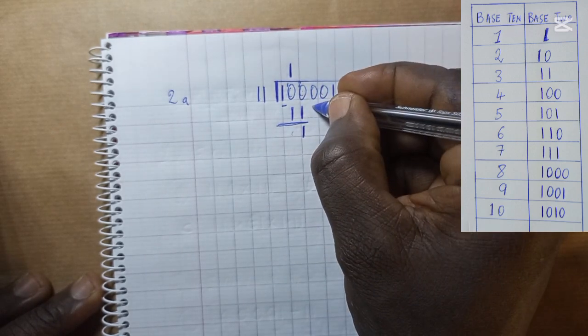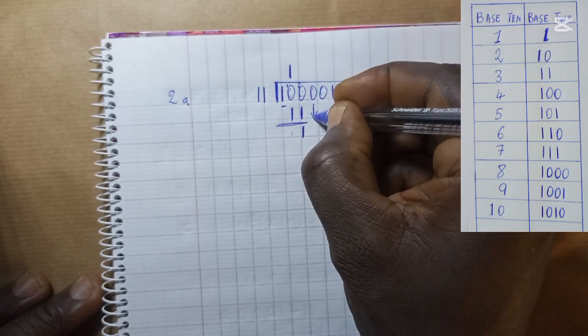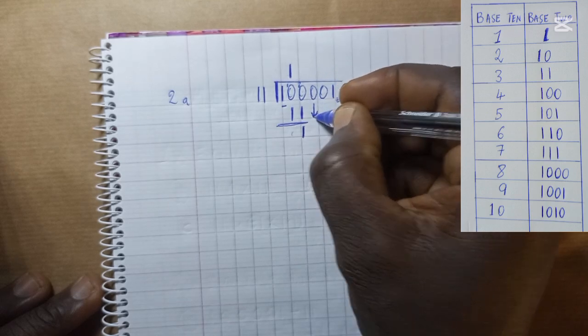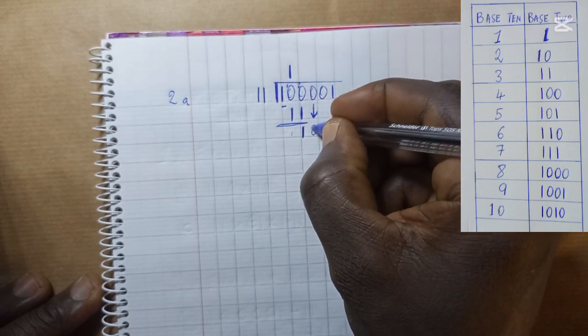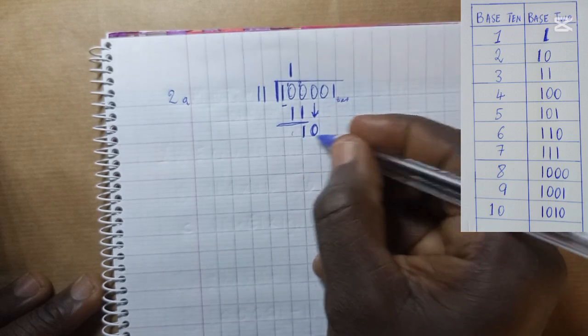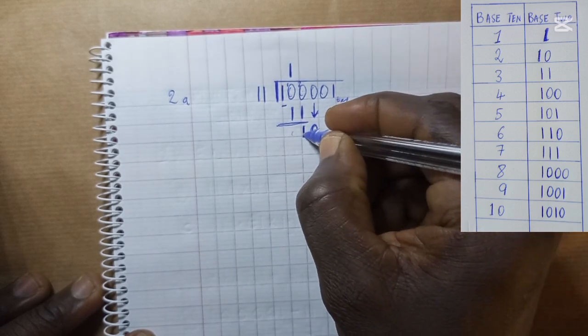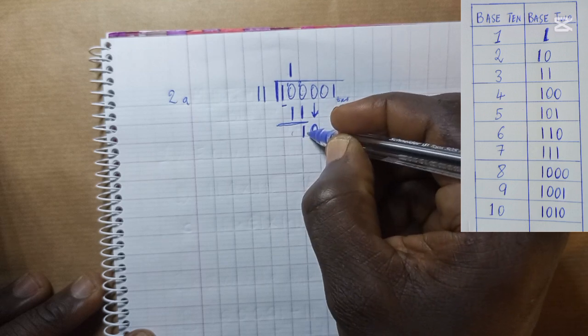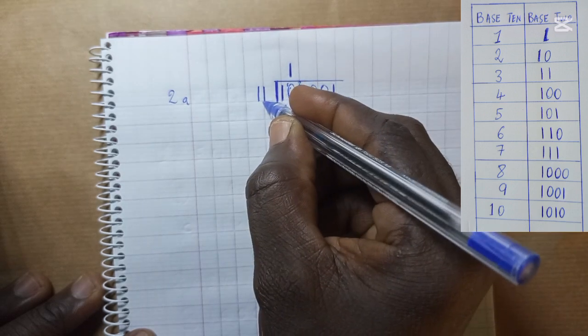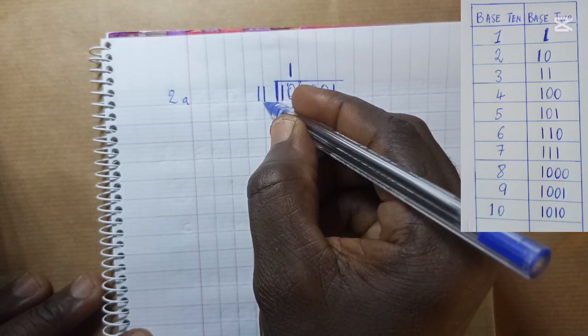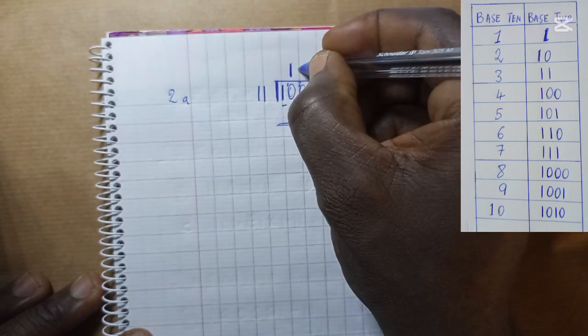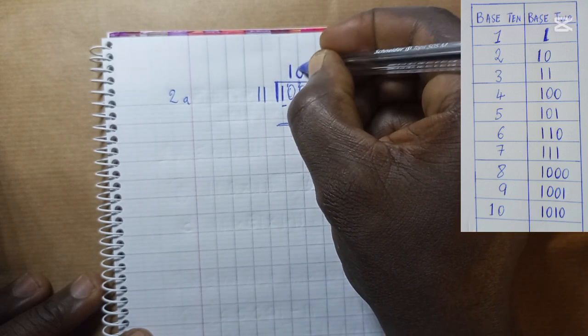So our next step now is to bring down this 0 here. That is 1 and 0 now. Now, this now is 10. Now I'm making it 10. 10 divided by 11 is impossible. So I'm going to write 0.